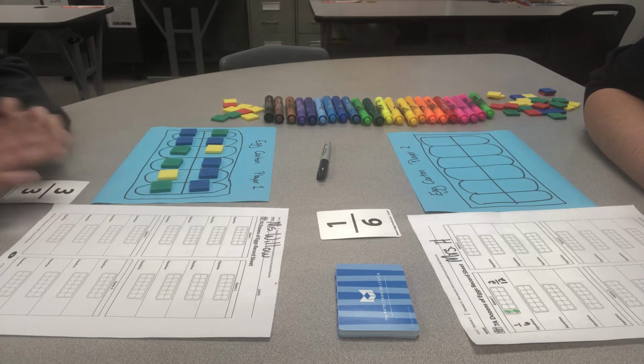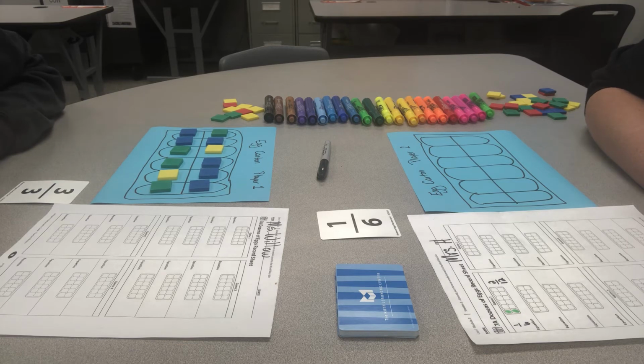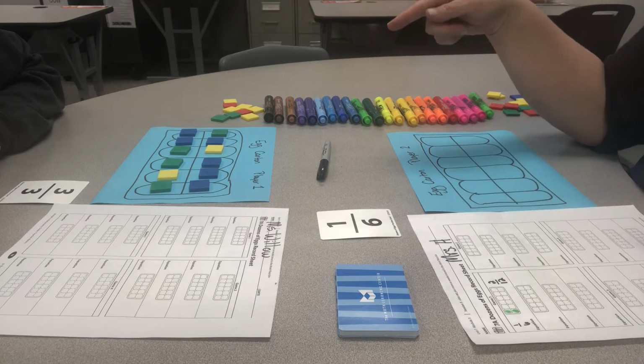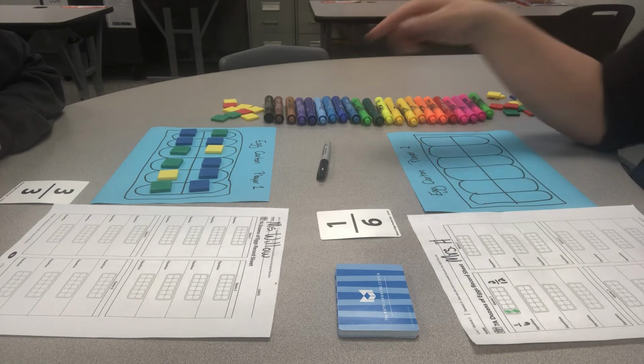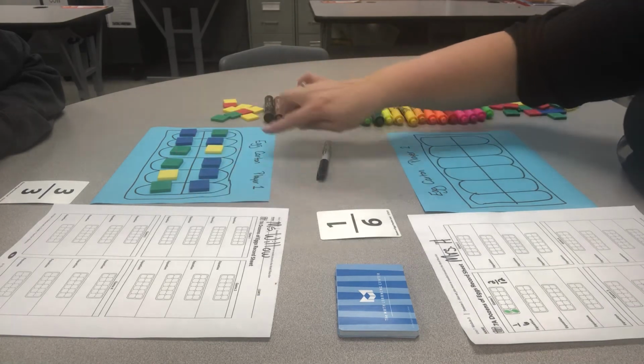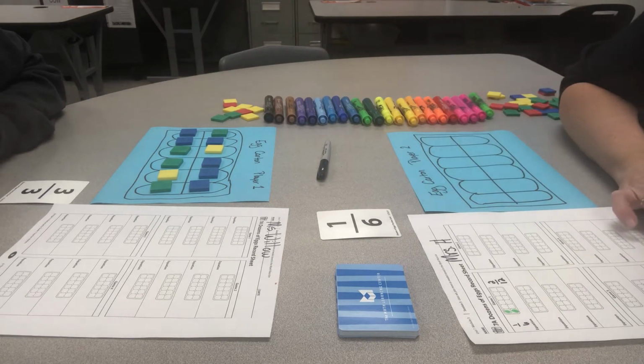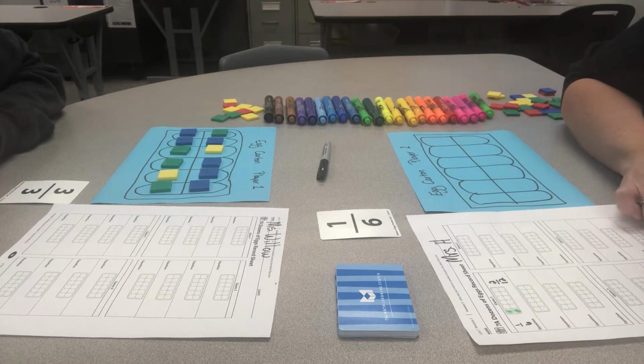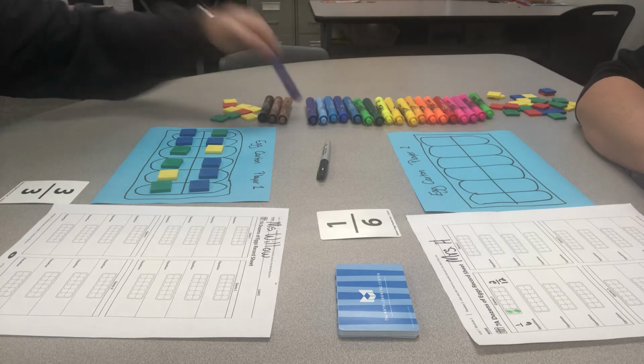How do you think I did now, Mrs. H? Well, I'm going to think back to our number corner from January, and I'm going to remember that 3/3 is also equivalent to 1 whole. And I'm going to look at the fact that you have all of your egg carton, your 1 whole egg carton filled up. Looks good to me. Awesome. I'm going to pick purple because that's my favorite color.